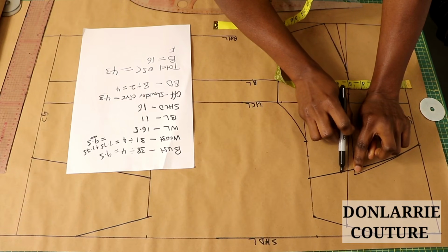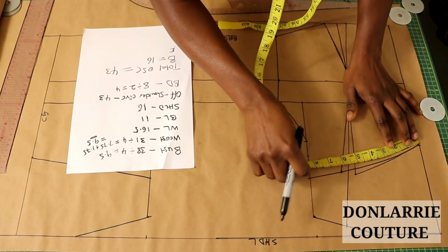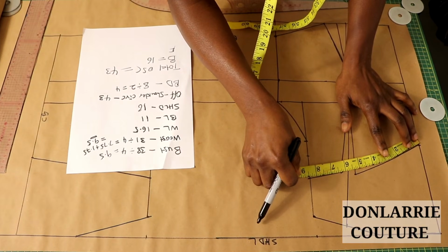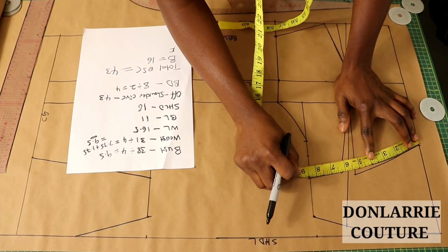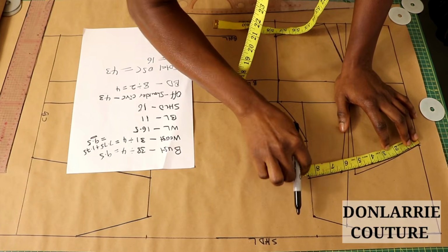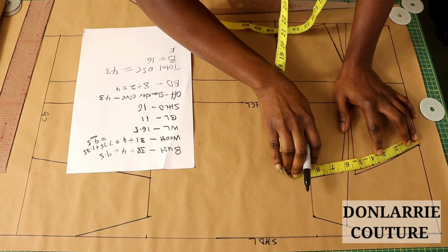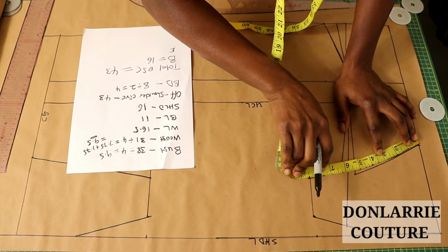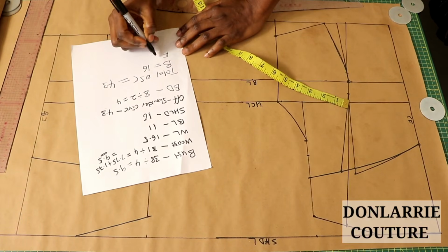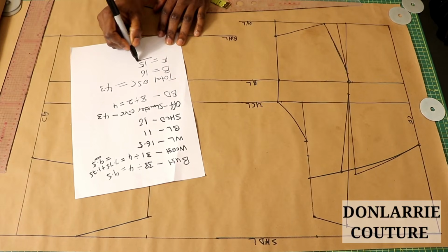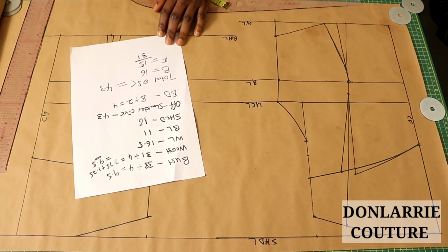So whatever you measure from here now, you will minus 1 inch from it before you multiply it by 2. I have 8.5 inches. If I take away 1 inch from this, I will have 7.5 inches. So multiply that 7.5 inches, that will give me 15 inches. So if I add this up, I will have 31 inches.